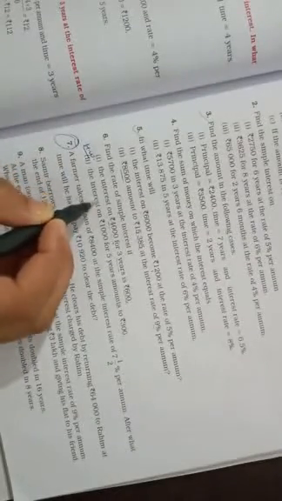Okay, clear? The next part is homework for you. This is easy. The solution of this question is like the solution of the first part. So this question is homework for you. Okay, the next question, number 7.